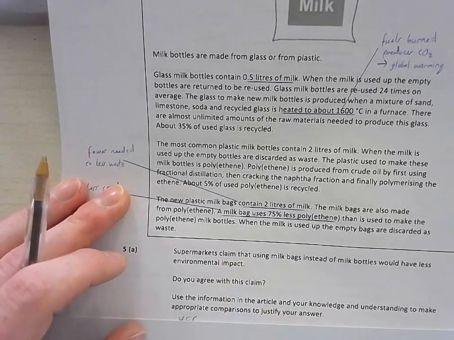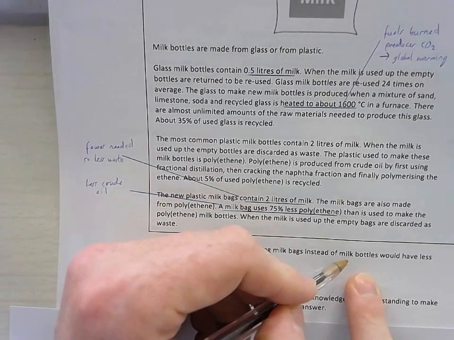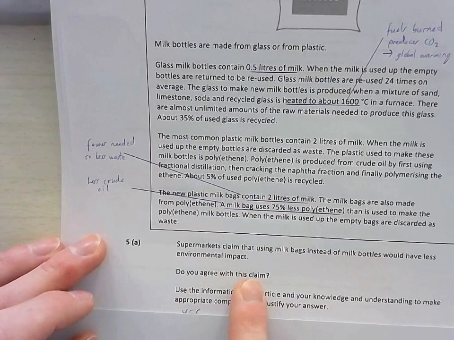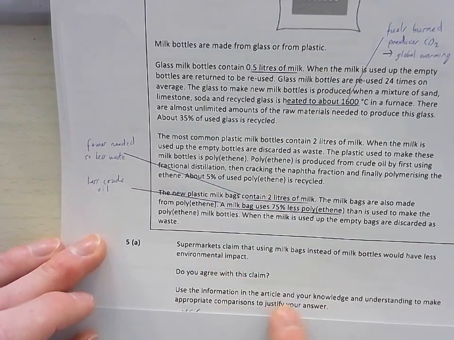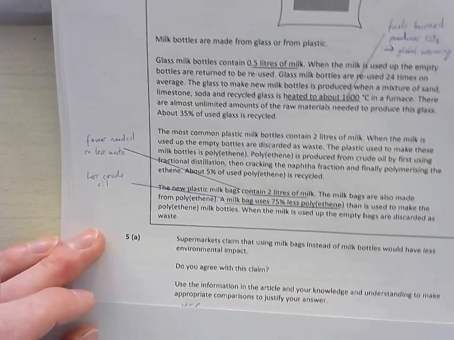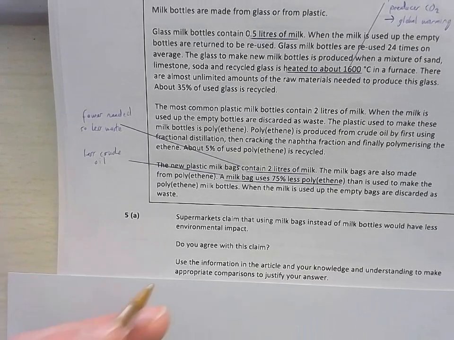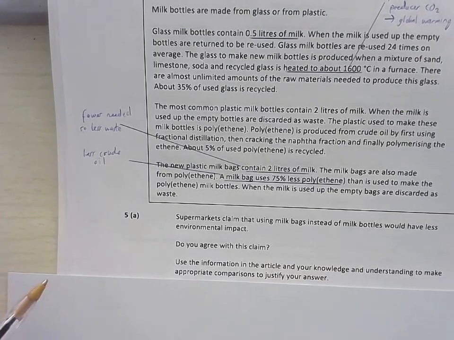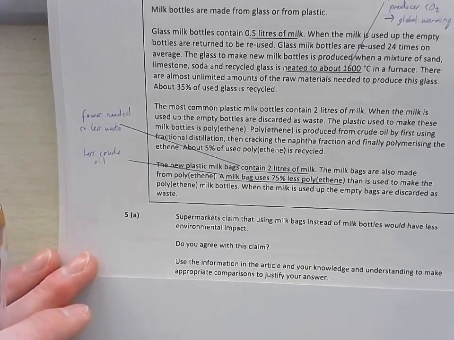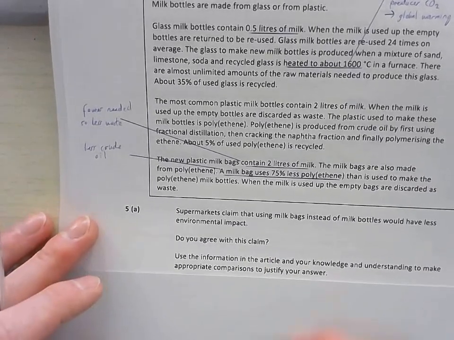So supermarkets claim that using milk bags instead of milk bottles, now that could be either glass or plastic milk bottles, would have less environmental impact. So do you agree with the claim? You've got to use information in the article and your knowledge and understanding to make appropriate comparisons to justify your answer. So really with this one, the best thing to do is agree with the claim. There are some reasons why it might not be true, but there are far more why it is actually true. Yes, you should agree with it that milk bags are more of a positive than the bottles.